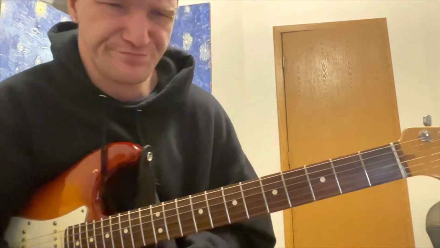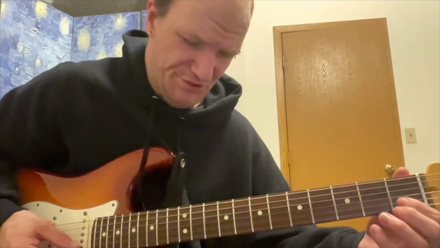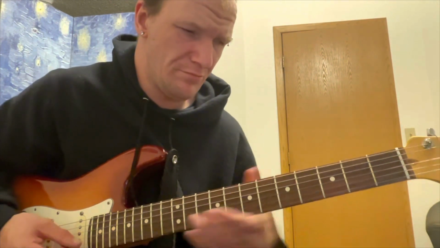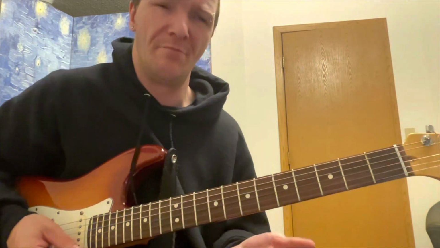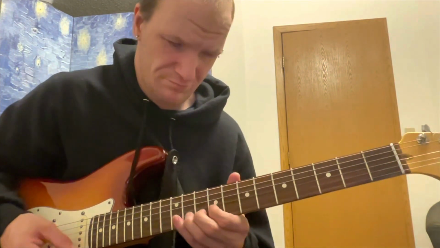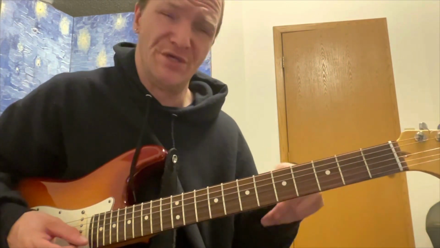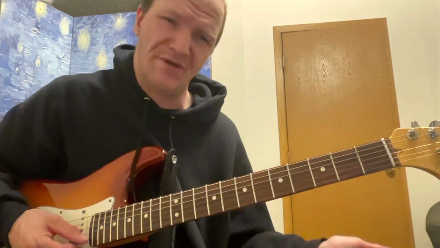And then if we go, for example, from 1st fret to the 11th fret, that would be a minor 7, because that would be a B flat here. And in the C major scale, the B is supposed to be natural.